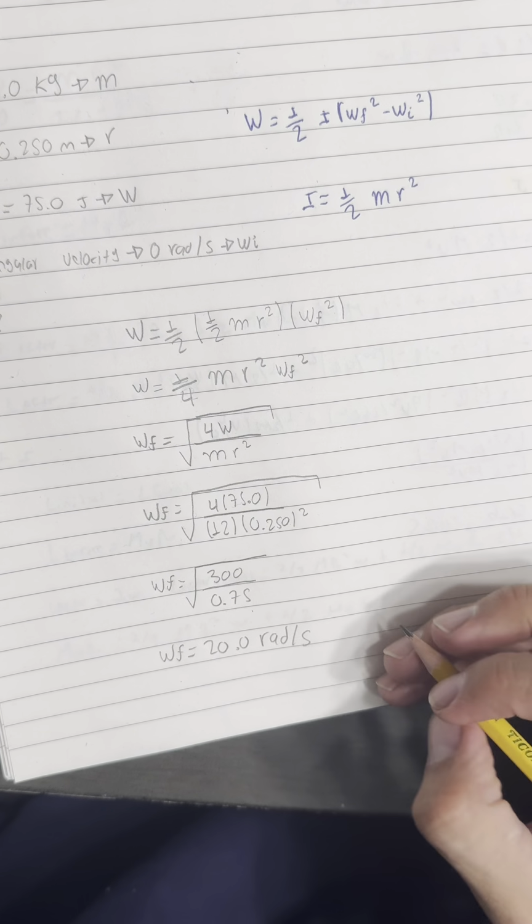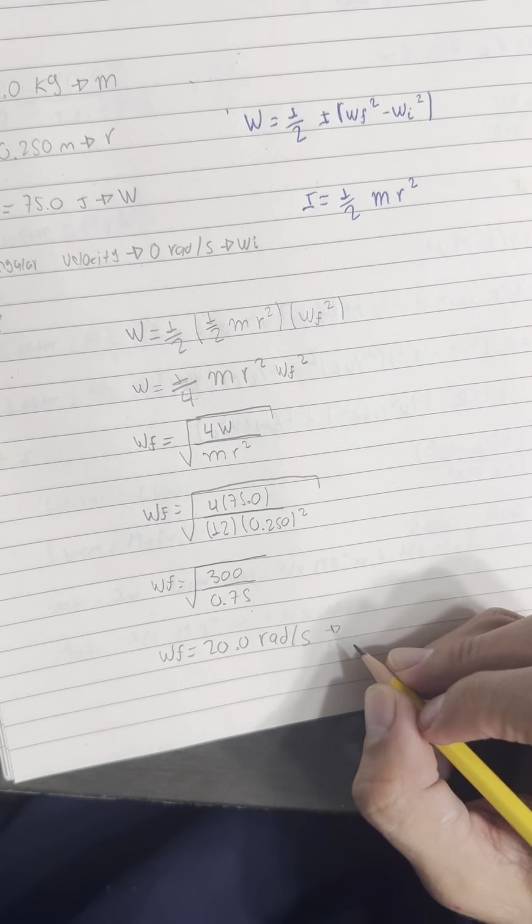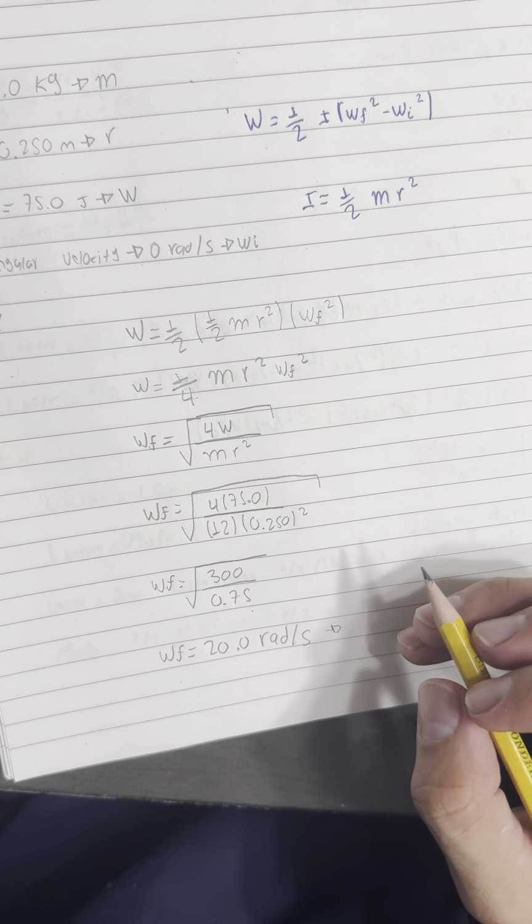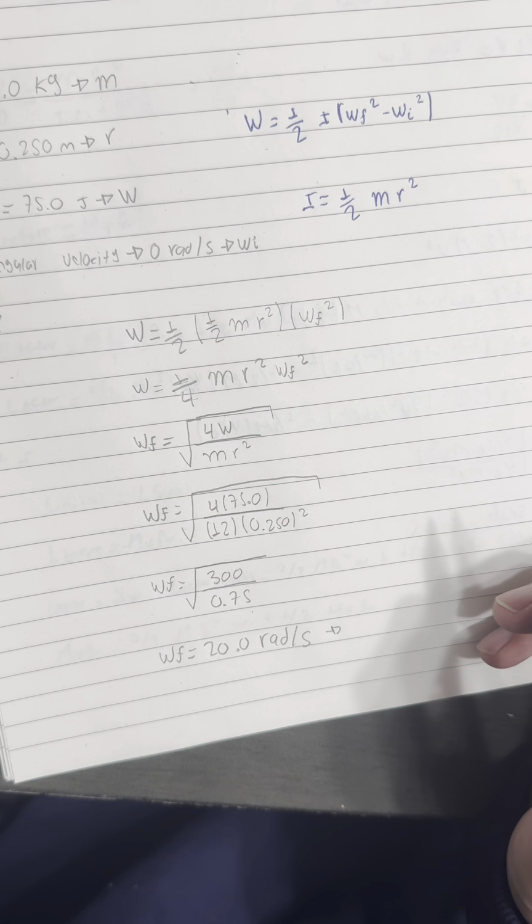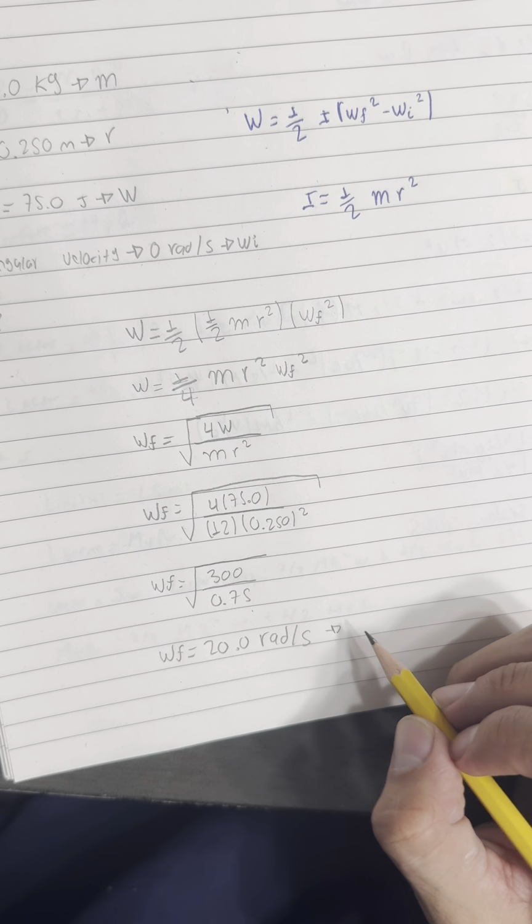This is our final angular velocity, so this is the answer for part A.